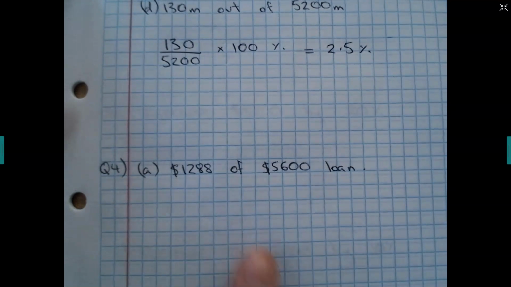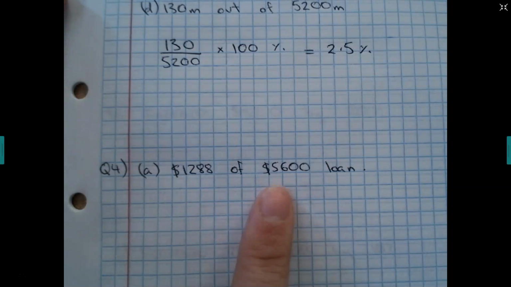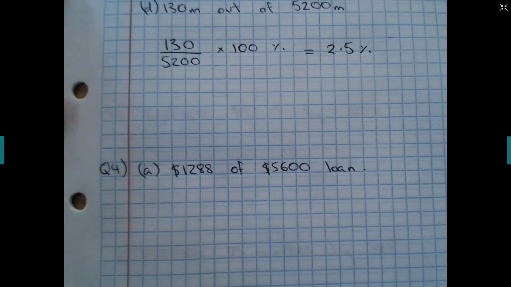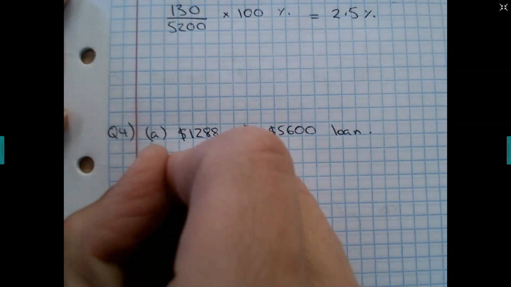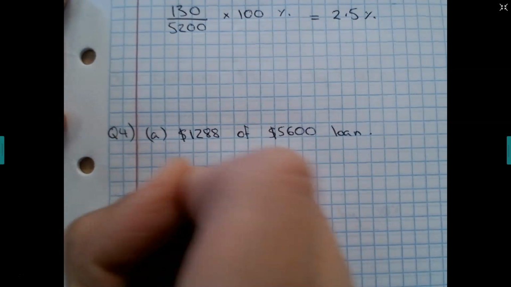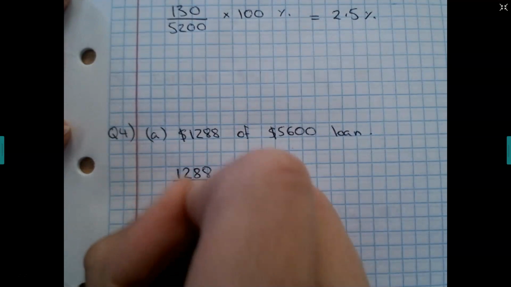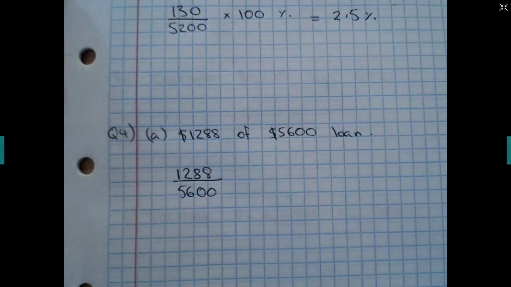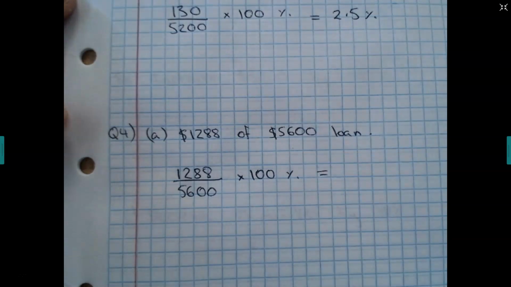get up. Alright, the next one, so this was question 4A. If you've paid $1,288 of a $5,600 loan, what percentage of the loan have you paid? So again, you just do the amount that you've paid over the total amount. And that shows you the fraction of what you paid. If you multiply it by 100, again, it will give you your percentage.